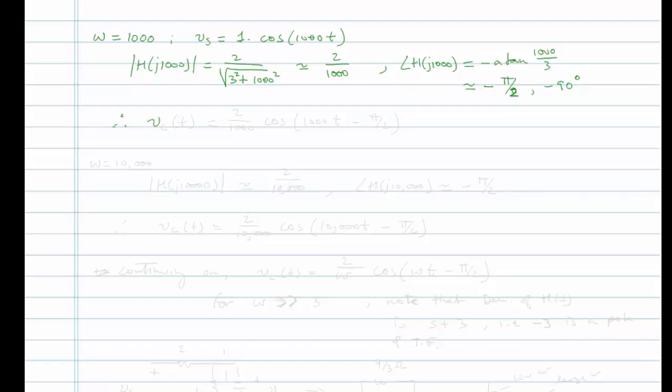So we find that for this high frequency, Vc is approximately equal to 2 over 1,000 cosine of 1,000 t minus pi over 2. So at this point, we have the signal significantly attenuated, and the phase lag has kind of bottomed out. We've reached this lagging of pi over 2, which would be 90 degrees. Recall that at omega equal to 3, the phase lag was 45 degrees. So evidently here we've gotten to 90 degrees, and I don't think we're going to get any further.